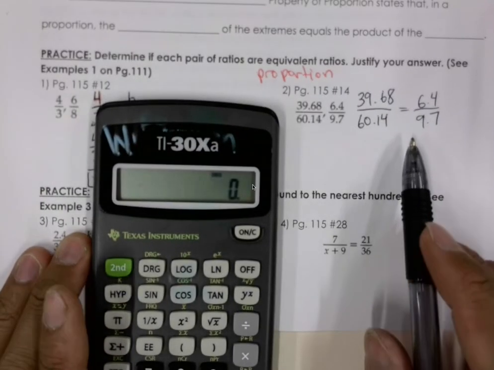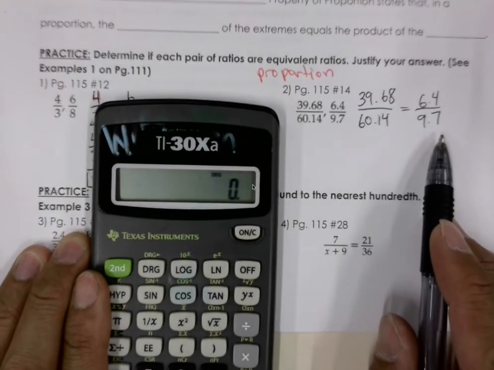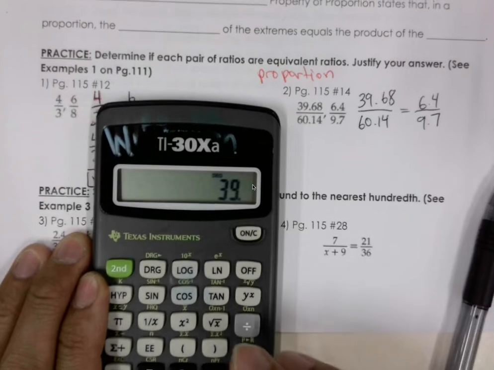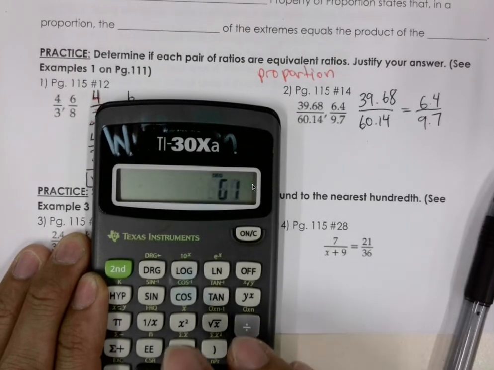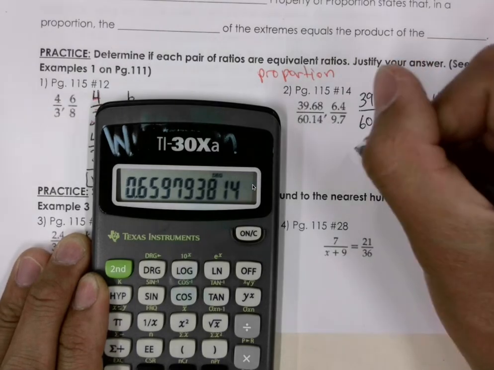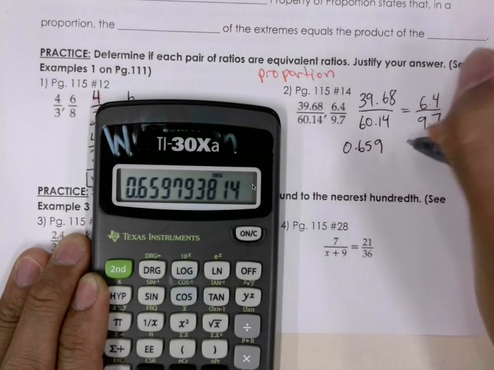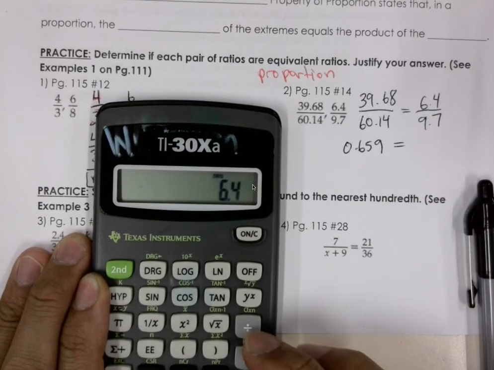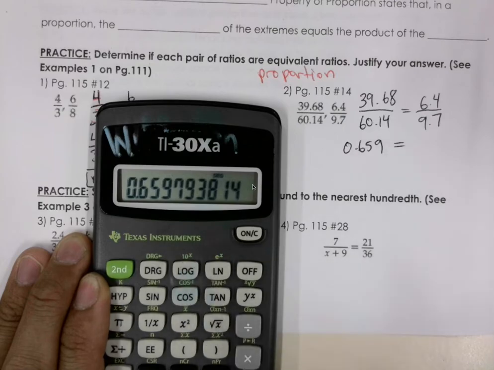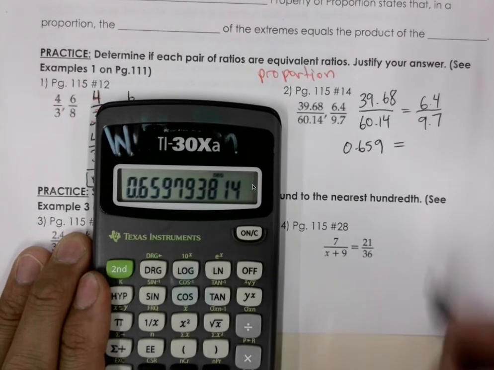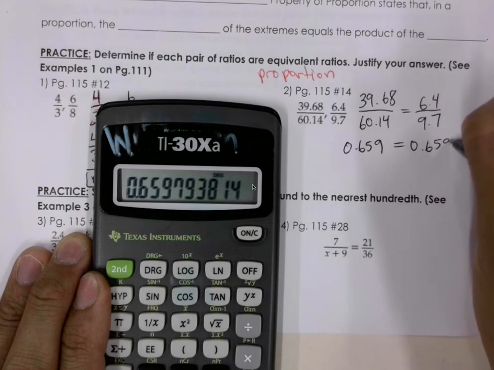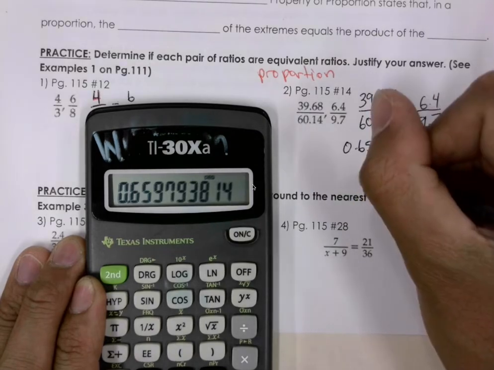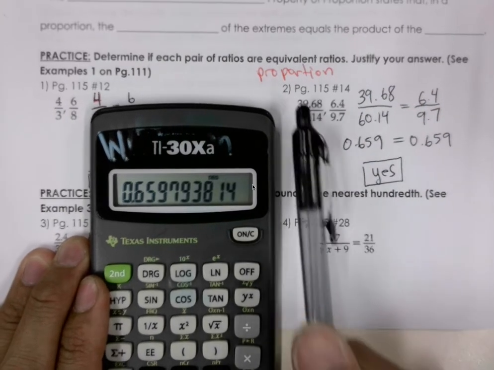Alright, so what we can do is check, is the ratio on the left side equal to the ratio on the right side. I'm going to say 39.68 divided by 60.14, and I'll take it to the third decimal place: 0.659. Now the other ratio, 6.4 divided by 9.7 is equal to, hey, look at that, it's the same. So I'll put 0.659, and we can see that they are equal. So I'm going to say yes, they are equivalent ratios. Yes, they are a proportion.